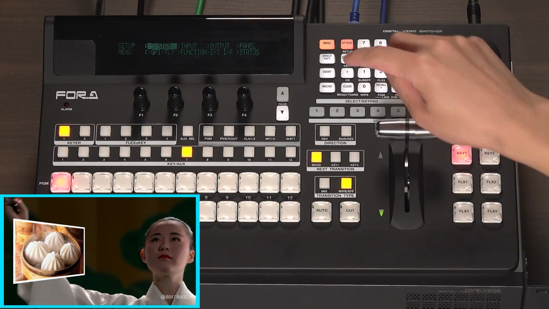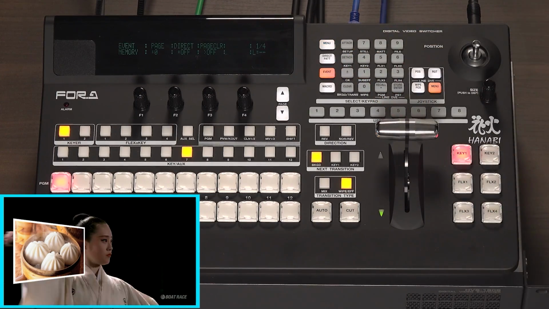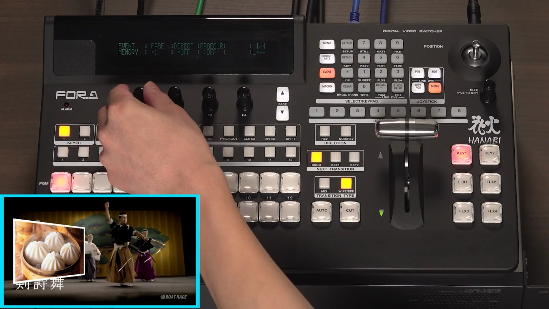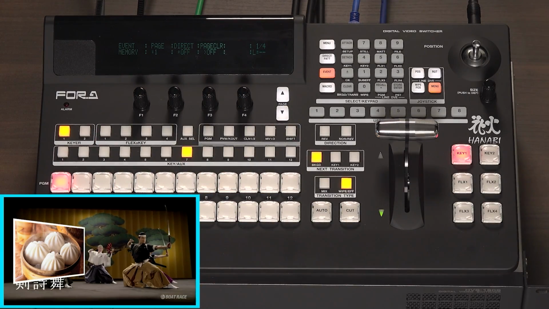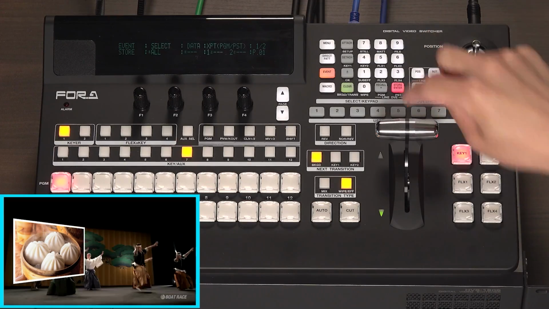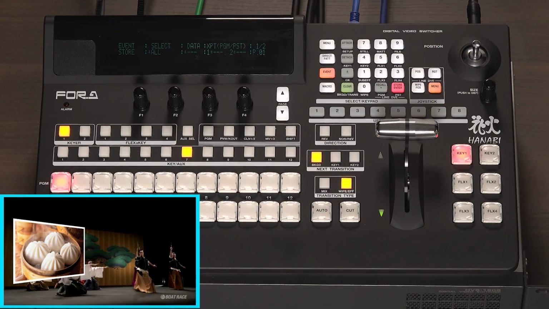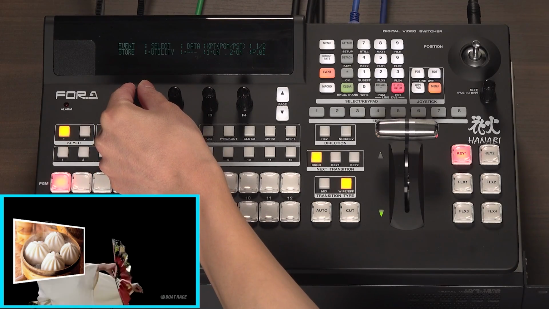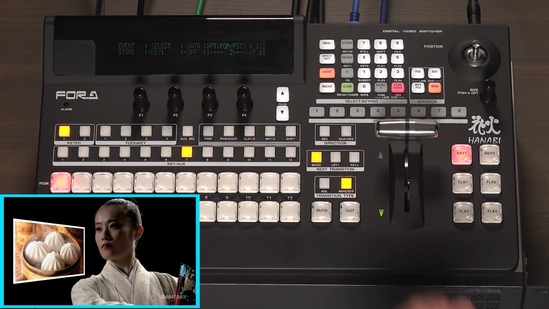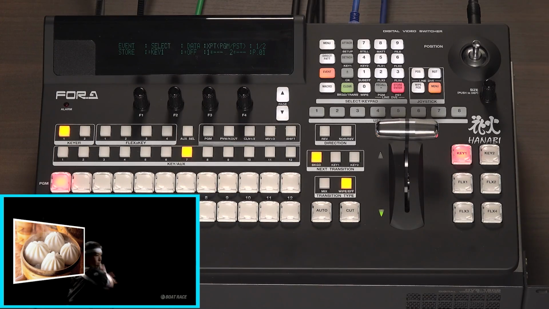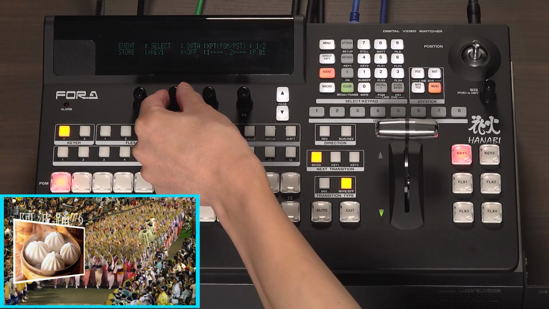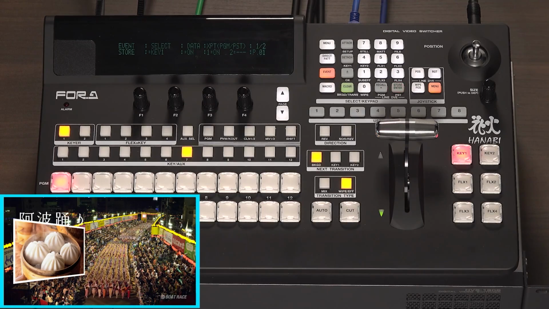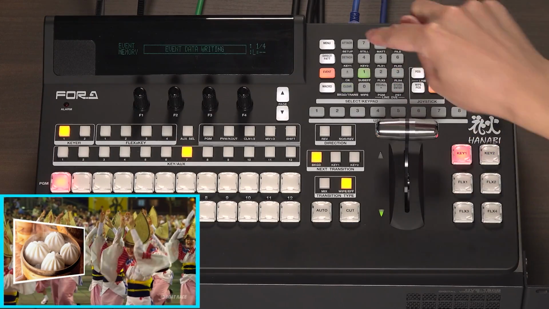Press the Event button in the keypad section and turn F1 to select the page. Press the Store button. F1 selects the item to be saved. This time, we will save the key 1 setting. Turn F2 to switch data to on. Press buttons 0 to 9 to save the event.